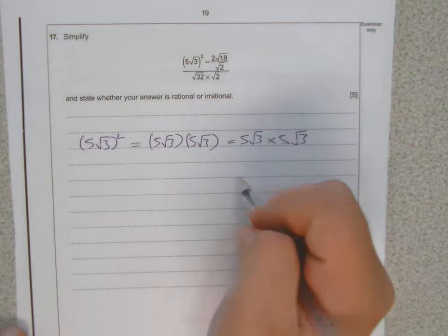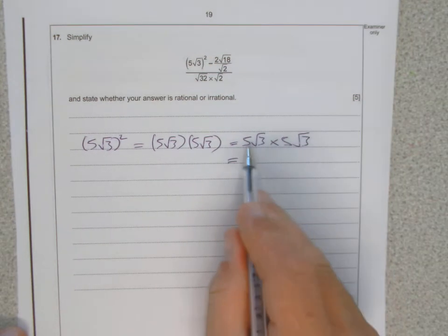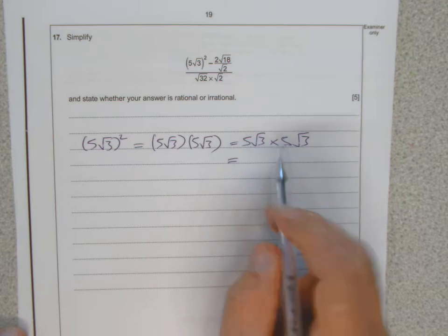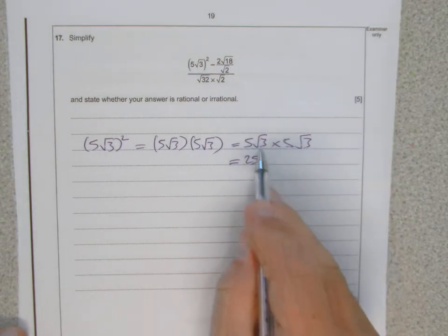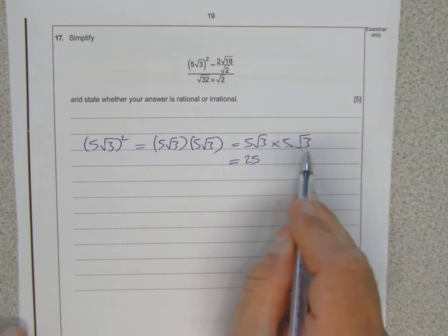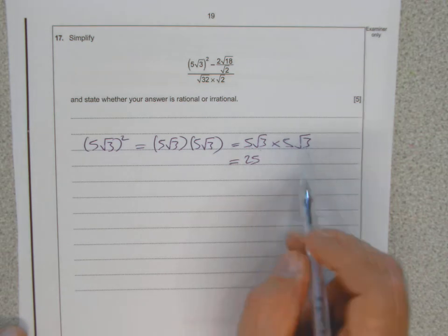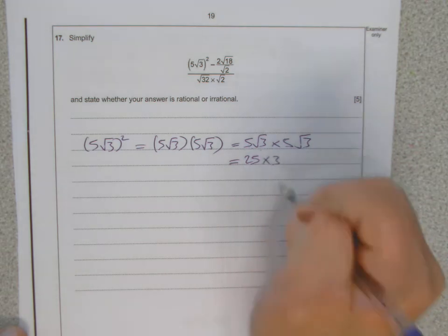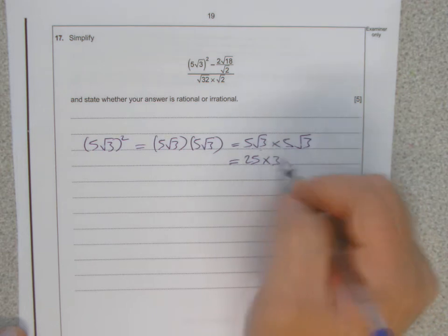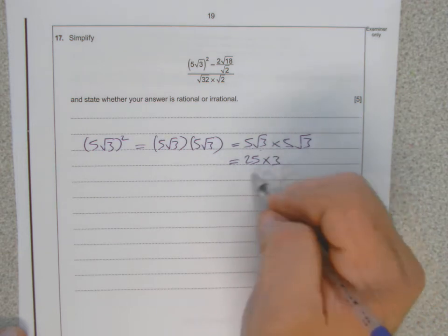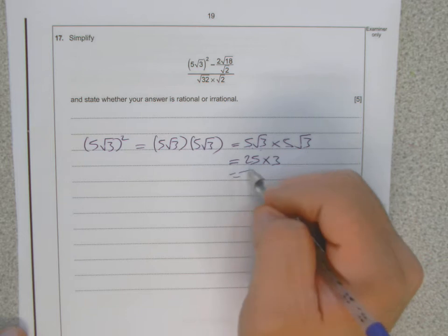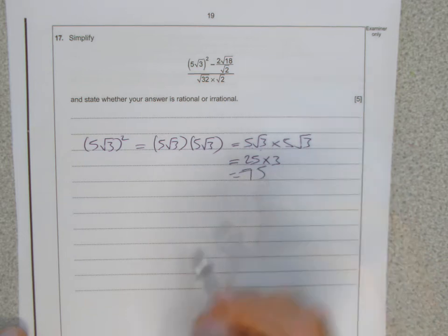And when you work this out, it's important to times the big numbers first, the ones that haven't got a root over them. 5 times 5 is 25. And then root 3 times root 3, it's just 3, isn't it? When you times the root by itself, it's the number in there. So you're timesing everything. So you get 25 times 3 is 75. So that's the first bit done.